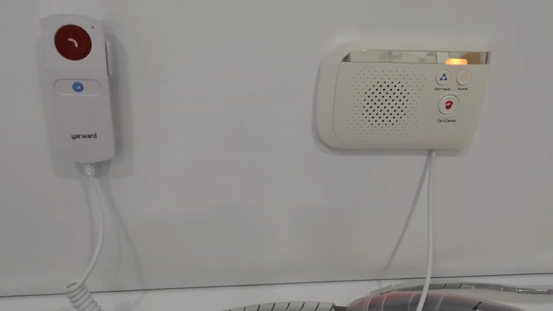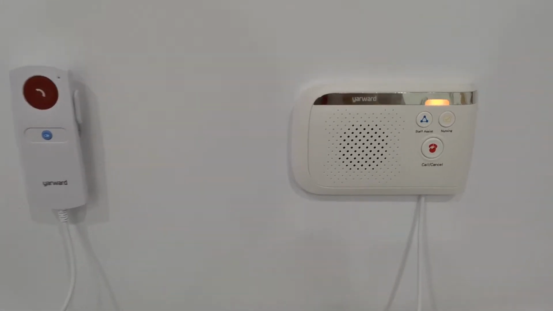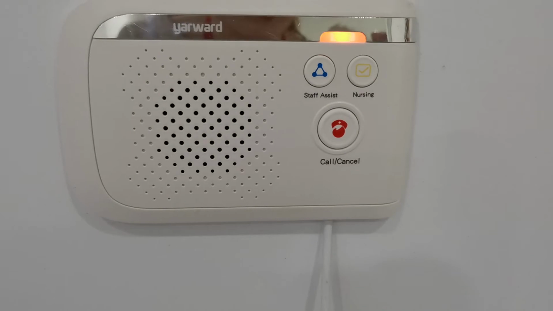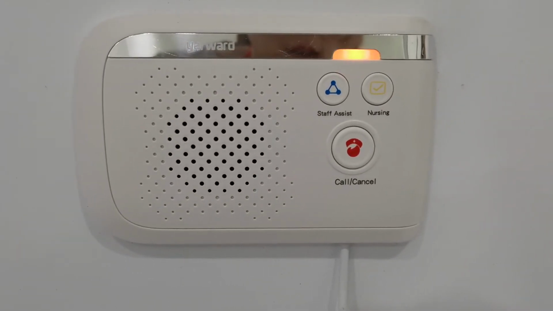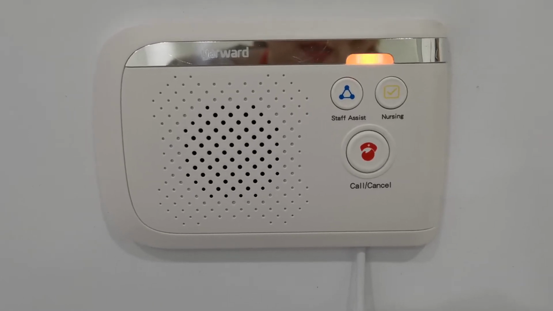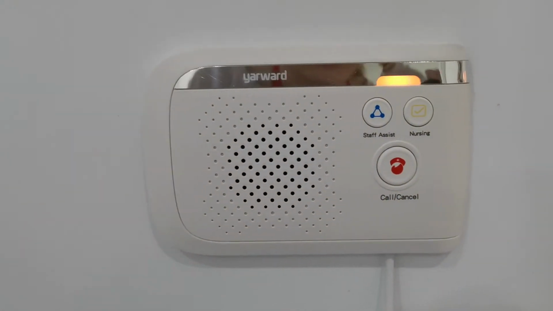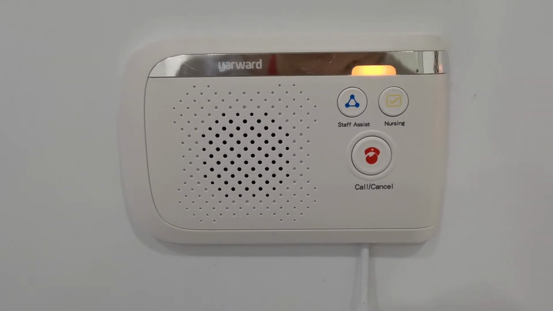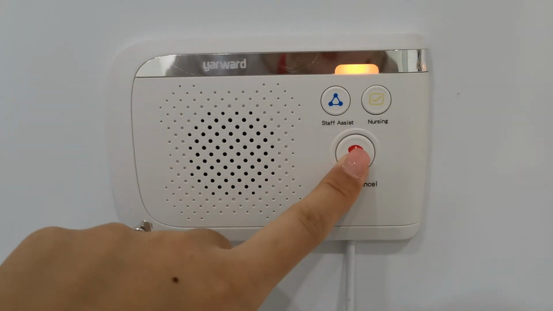Here is our bedside station. We can see it has 3 different buttons: the call cancel button, the stop assist button, and the nursing button. Press the call button to trigger a call, and then we cancel the call.